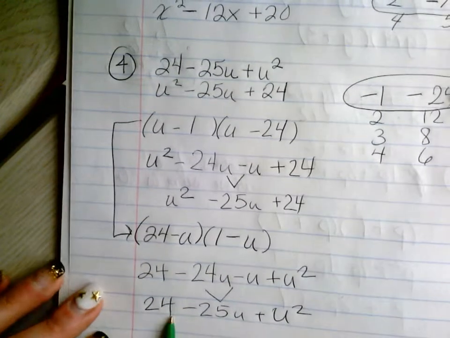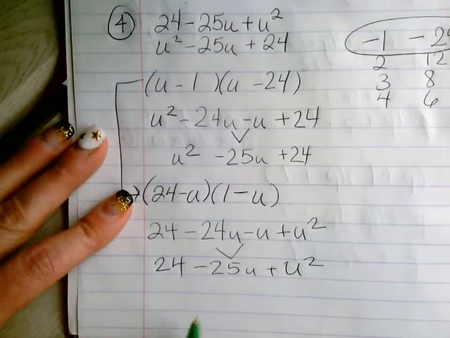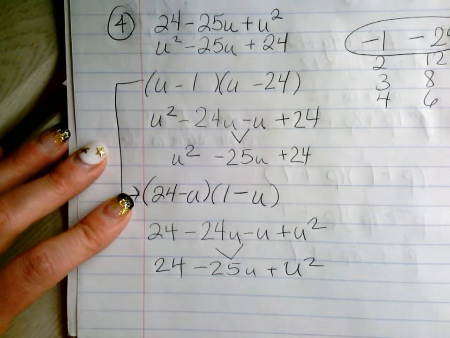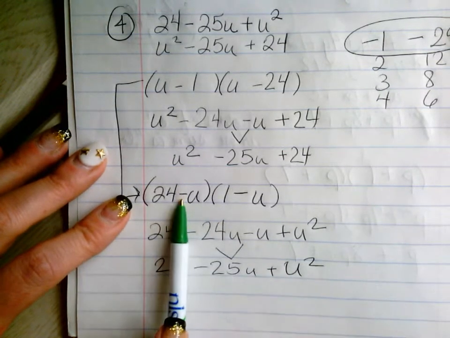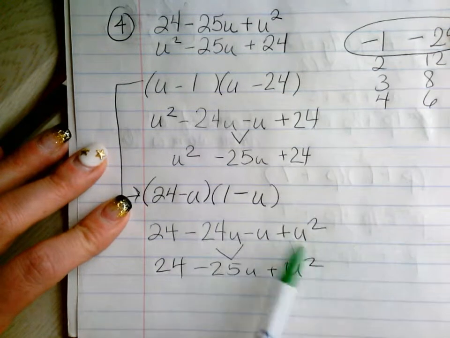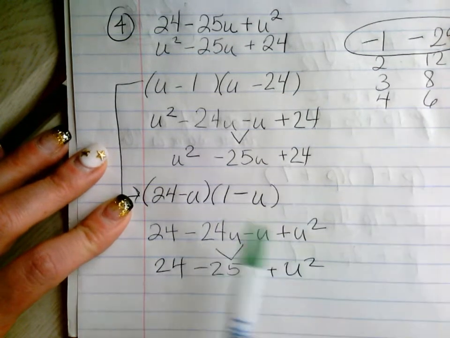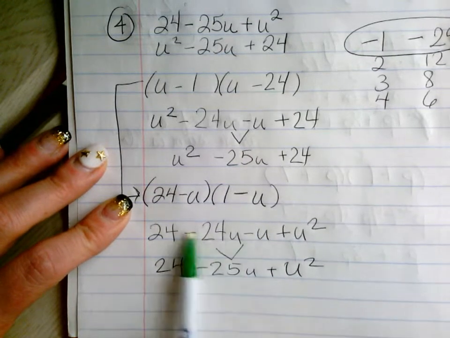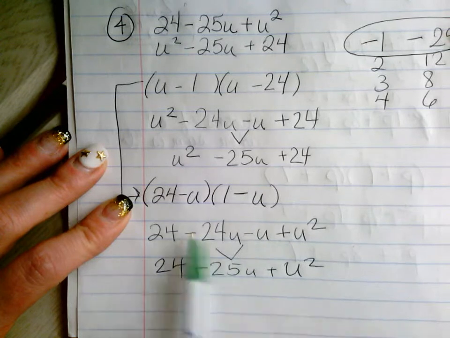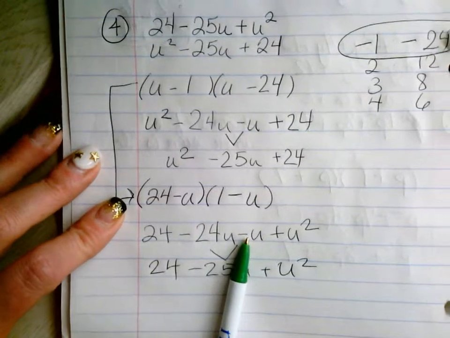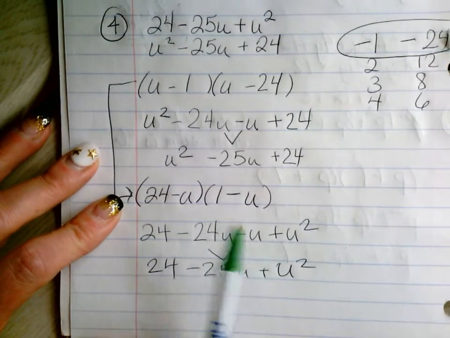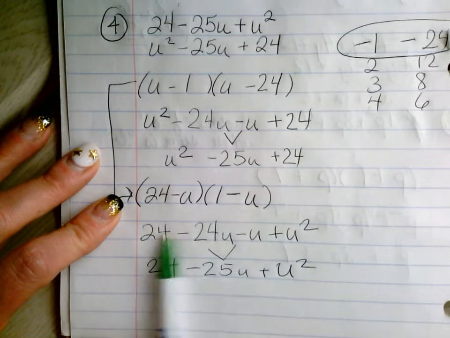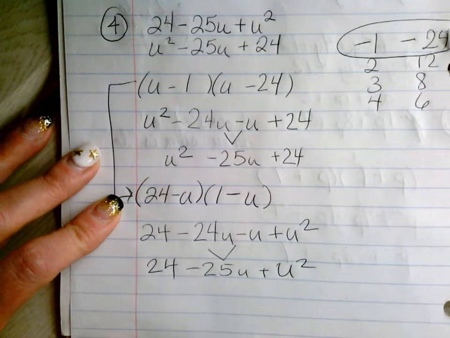So if you see a book answer and you're like, wait, that's not the same as mine. The only thing is they inverted it. And that's fine because the resulting negatives attached to the u made a positive u squared. And the resulting negatives attached to the u created that inside O and I, negative 24 and negative 1. So don't think you're wrong. Just double check what you did, verify that it works, and then you could even check this to verify it's the same thing.